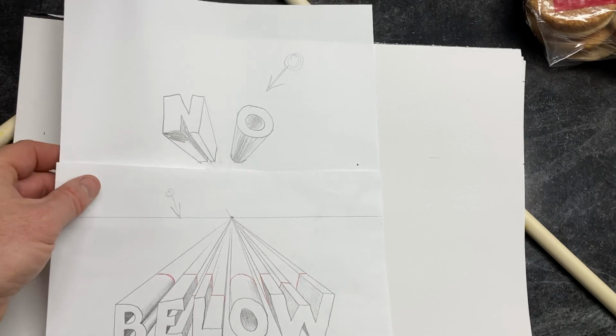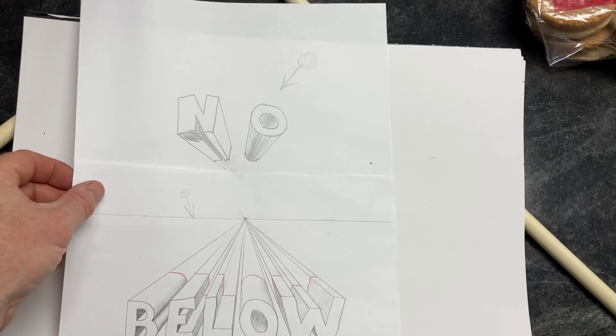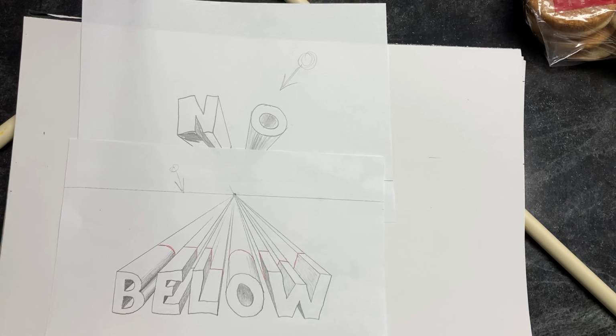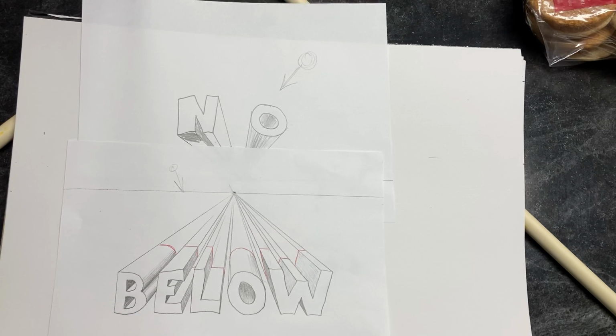Alrighty, so good luck. And this is getting us ready for the next assignment, which is going to be a fair bit more detailed and a little more complicated, or maybe a lot more complicated. So good luck.